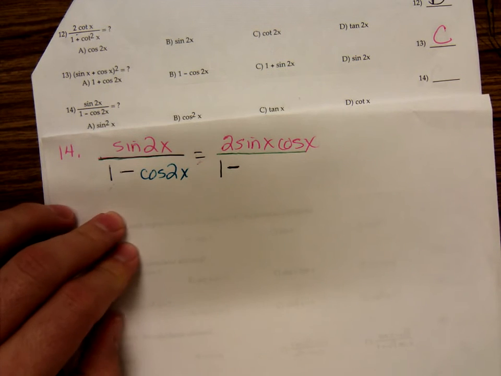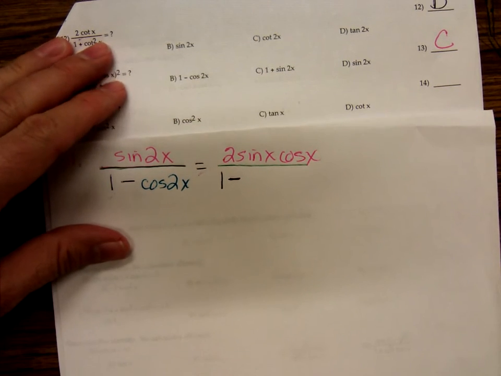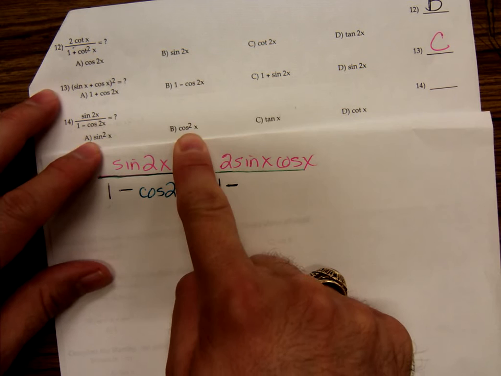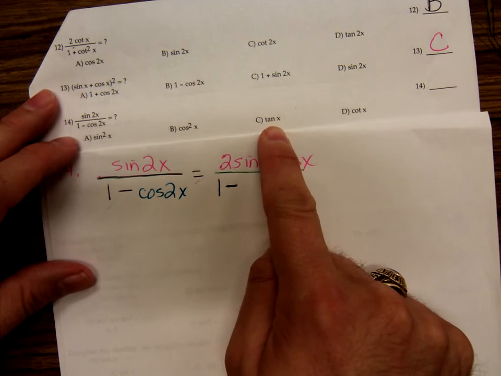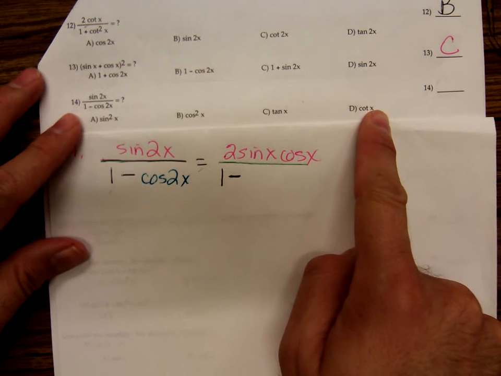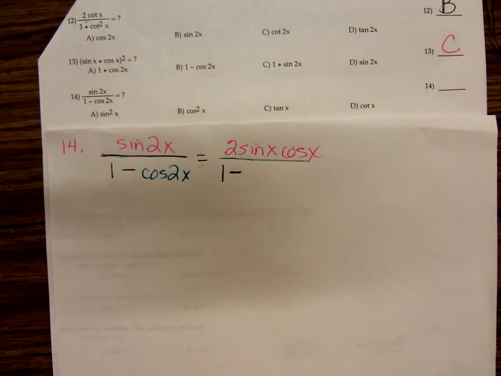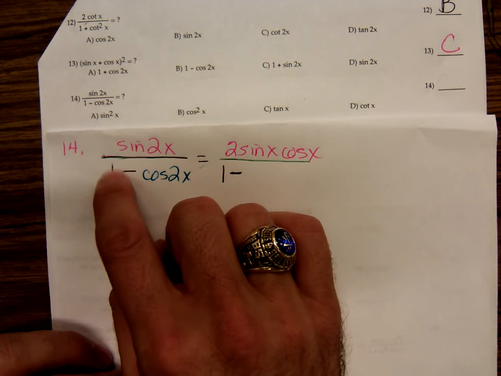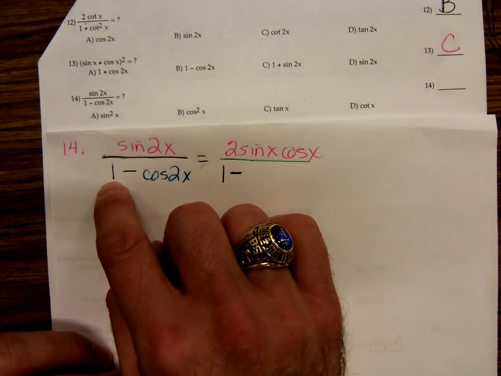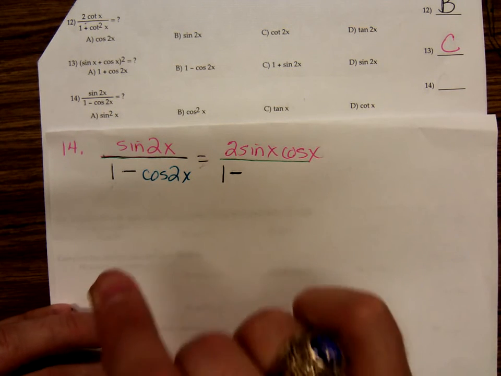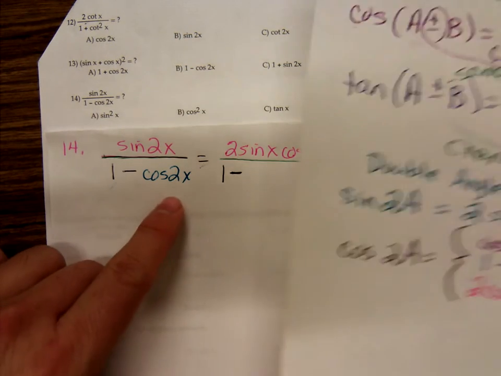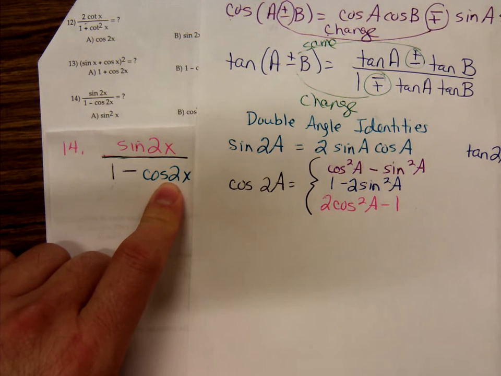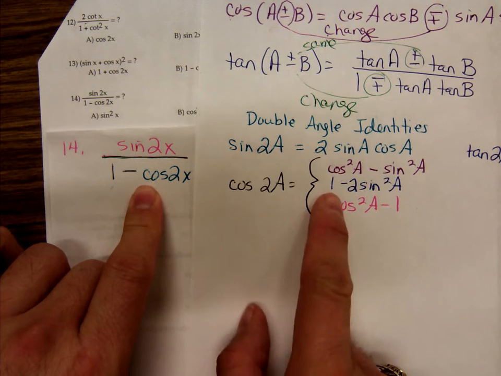Now here's where it's going to take some thought. Look at how it's going to simplify. It's going to simplify either to sine squared x, cosine squared x, tangent x would just be sine x over cosine x, or cotangent x would be cosine x over sine x. So if it's going to simplify that much, somehow or another, this 1 needs to be gone. If I'm going to replace cosine 2x with one of these double angle identities, which one should I replace it with that'll get this 1 to subtract out?